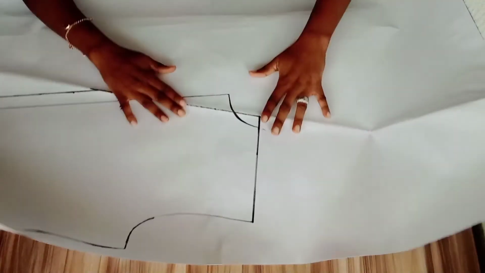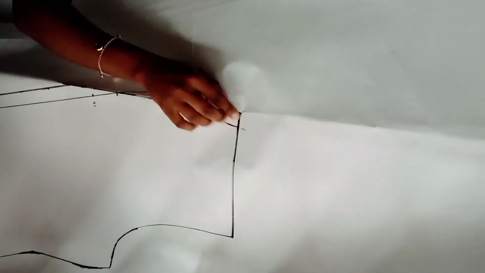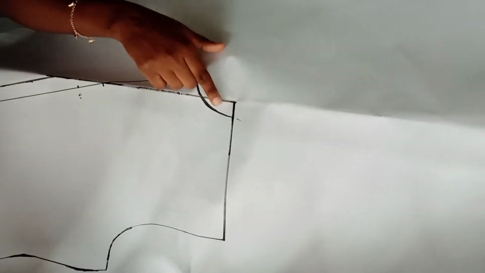Once I'm done with that, I'll open up the paper. Now I'll use my pencil to trace it so you can see.